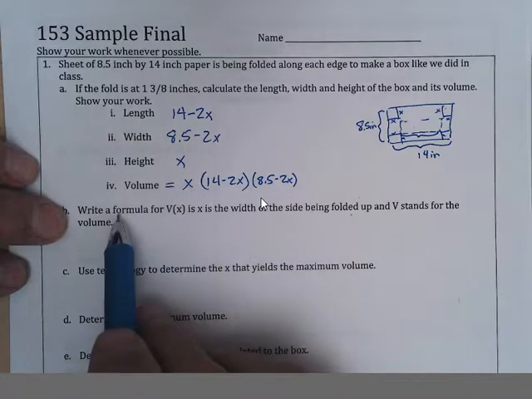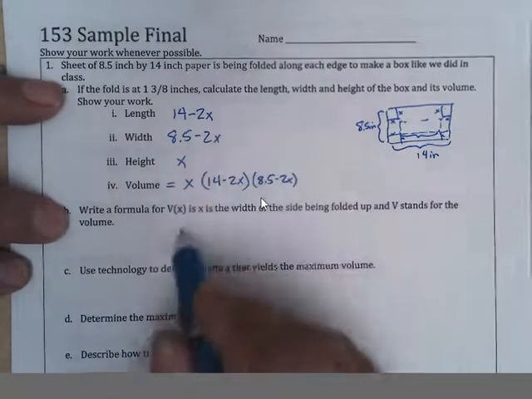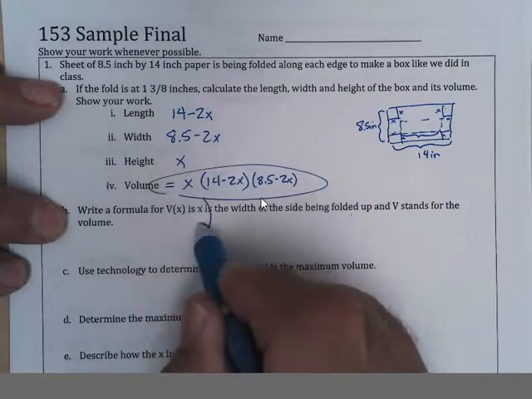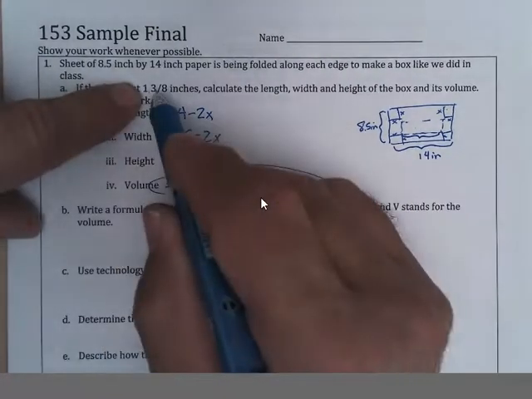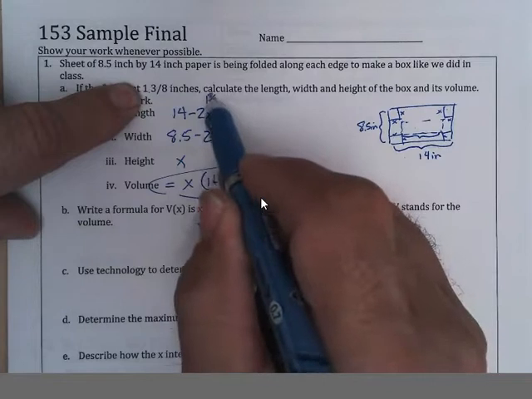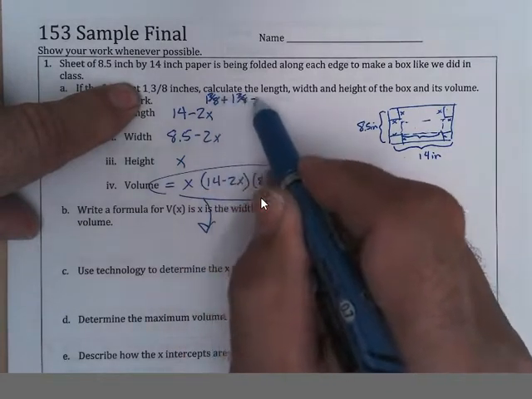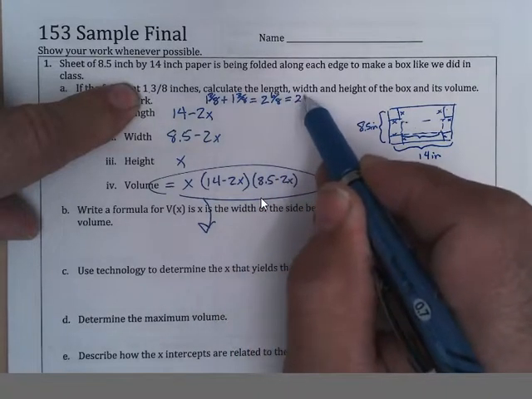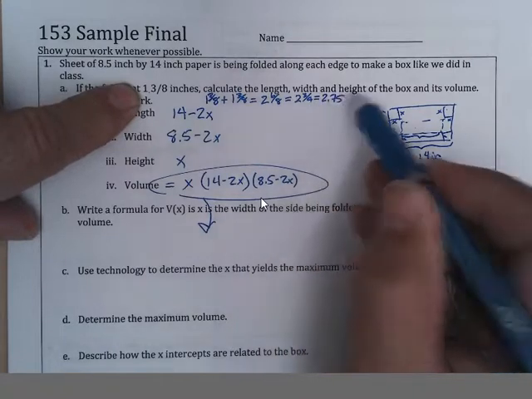So, this is what I'm supposed to do down here. So this goes here. The length is going to be 14 minus 2 of these 1 3/8. 1 3/8 plus 1 3/8 is 2 6/8, which is 2 3/4, or 2.75.